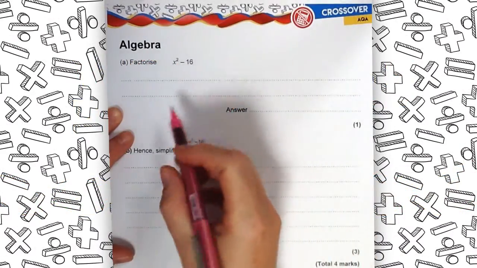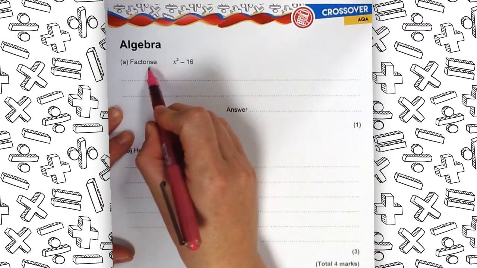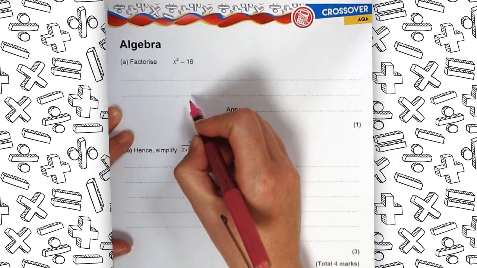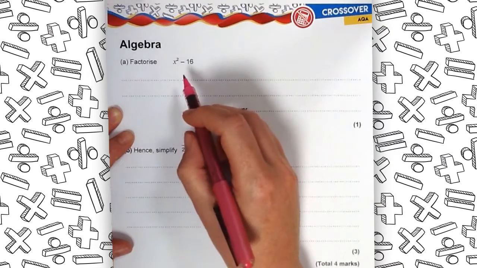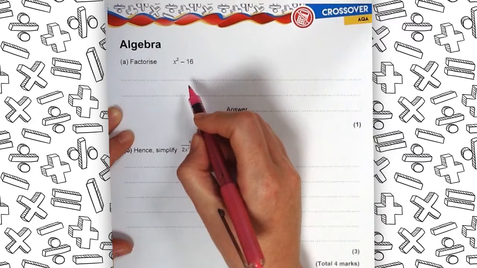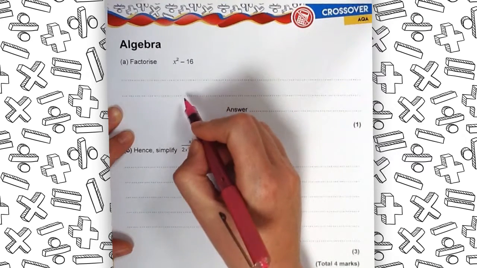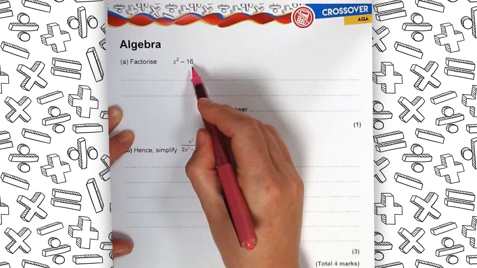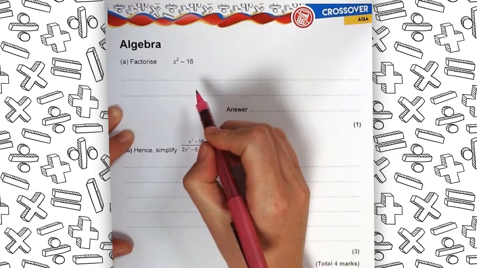Okay, this next question, the key word in this is factorise. So that tells me I'm going to have to put it into brackets. So first of all I need to decide how many brackets I'm going to put it into. At first glance it looks like I might only put it into one because it doesn't have three terms, a squared term, an x term and a constant at the end.